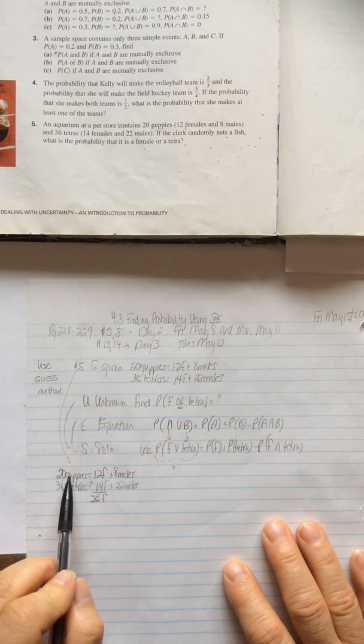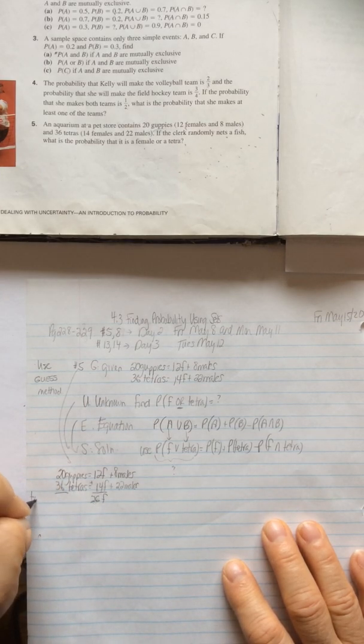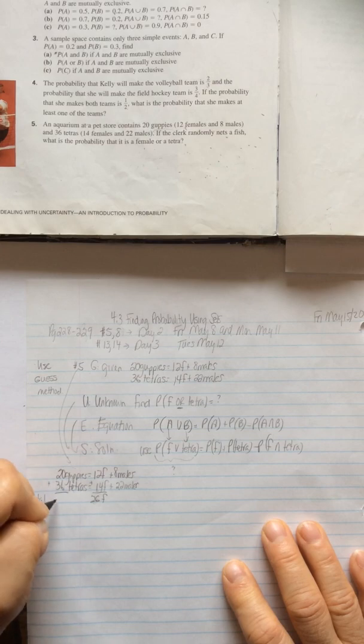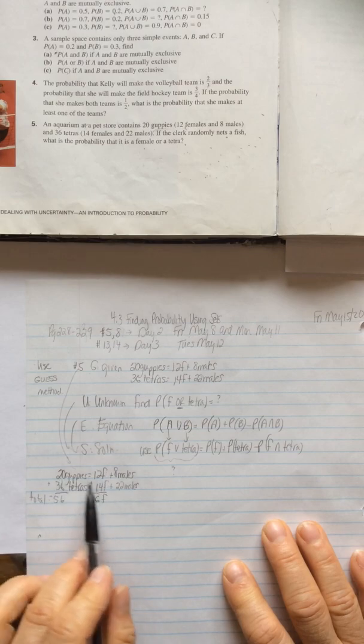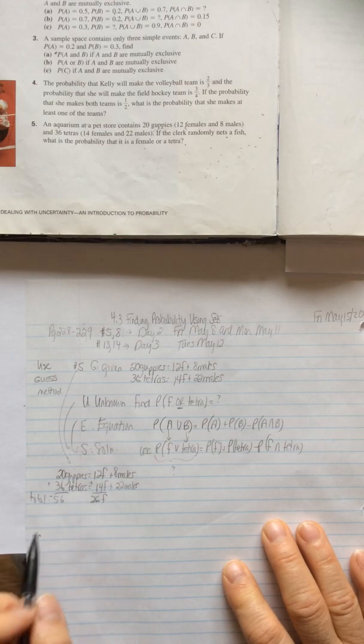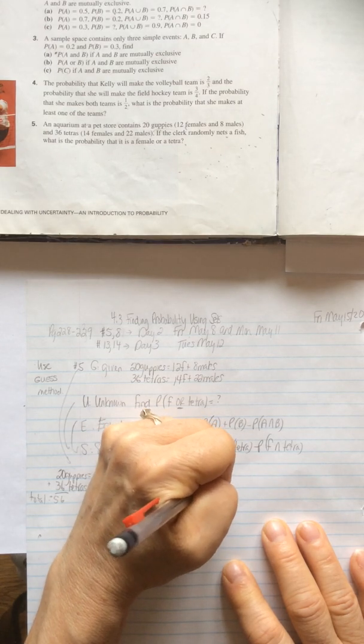But they came from the guppies and the tetras, so they're out of the total of 56, right? So the probability of a female came from the guppies and the tetras, so 26 out of 56.